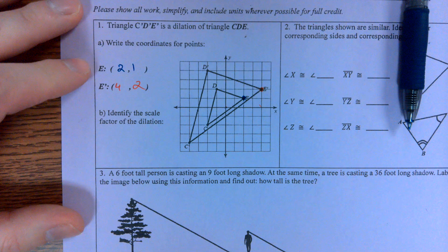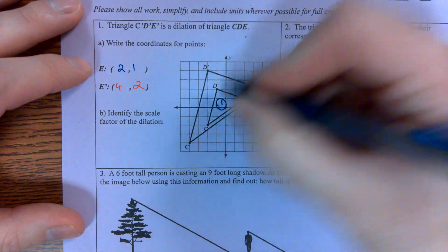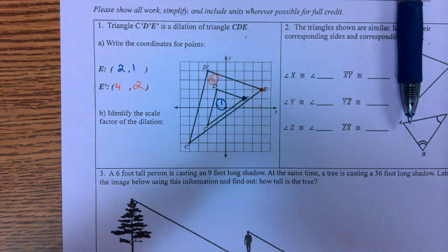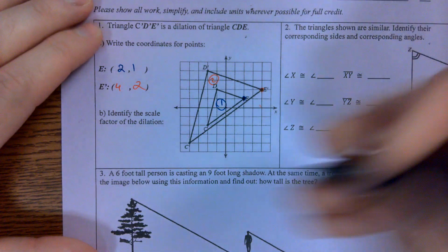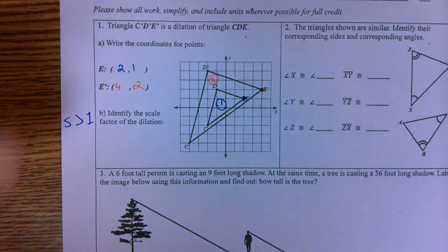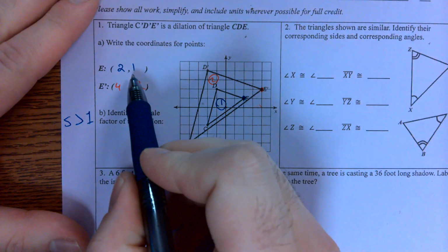Now I have to identify the scale factor of the dilation. Well, if this little guy is my first triangle and this big guy is my second triangle, we obviously got larger. We enlarged our shape. So I know my scale factor has to be greater than 1. It's not going to be something like 1/2 or 1/3.